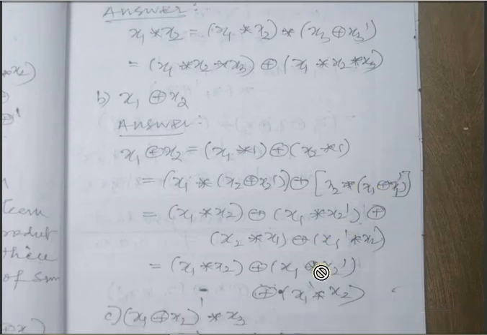Okay, right. Now again we can distribute. At last we have x1 meet x2 join x1 meet x2 dash join x2 meet x1 join x1 dash meet x2. Very interesting, yes. So what is this? Join of meets, that means sum of products.